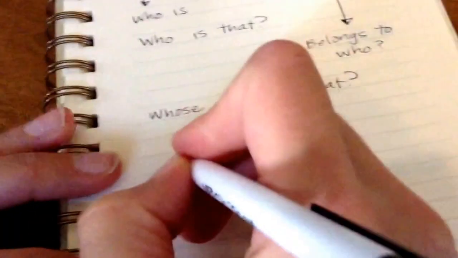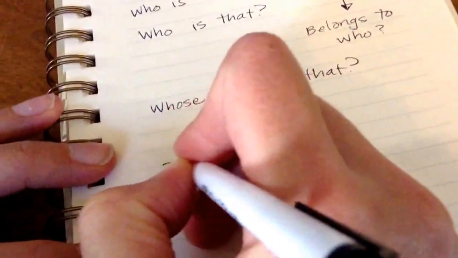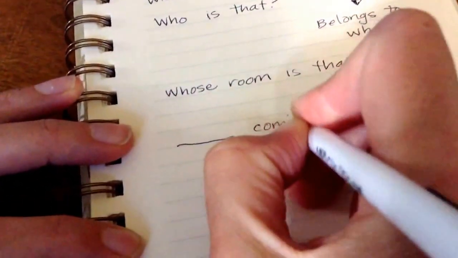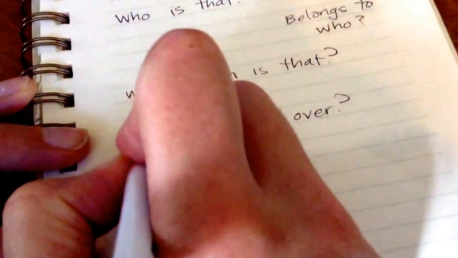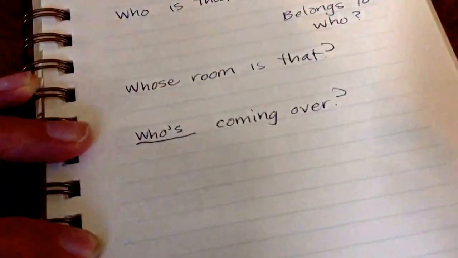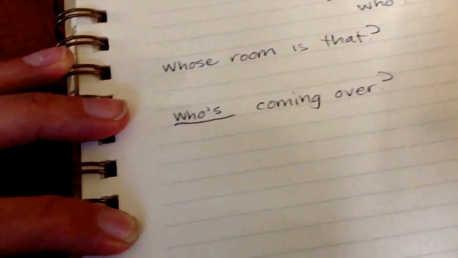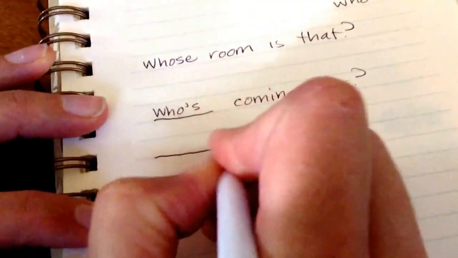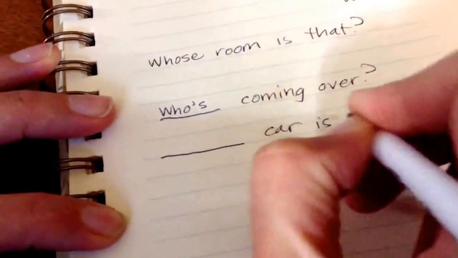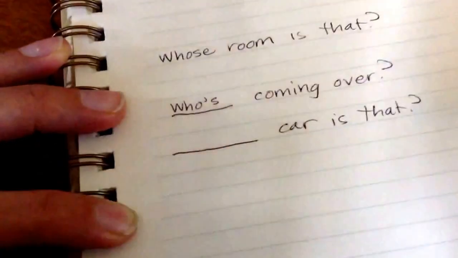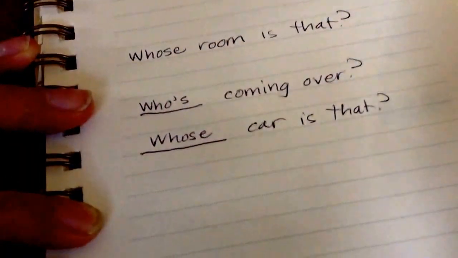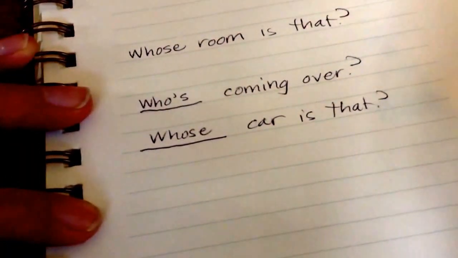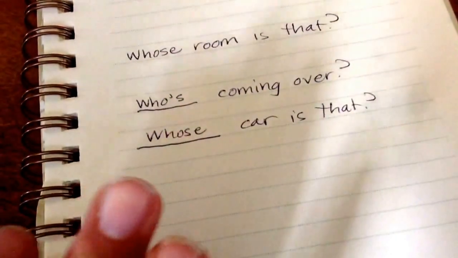So I'll give you another example. Would you write, who's coming over? Write that in your notes. The one you would put here is who's, because you could say who is. Who's coming over? But you might say, whose car is that? If you would say whose car is that, it belongs to who. So it's whose car is that. Okay? Hope that makes sense.